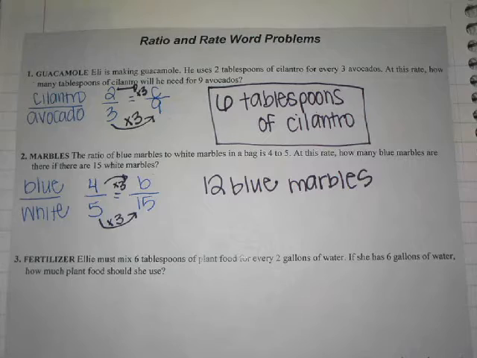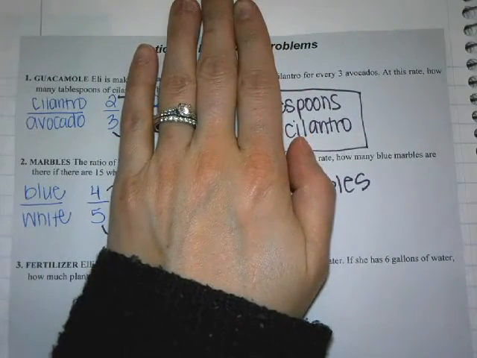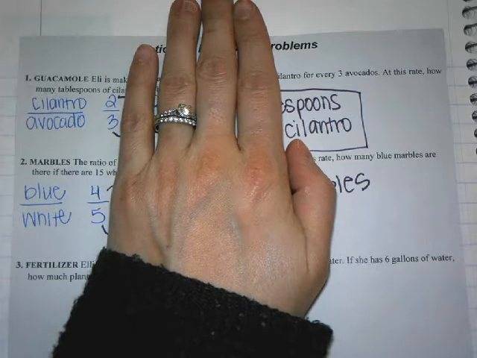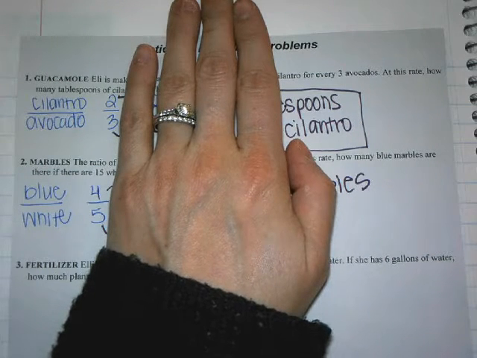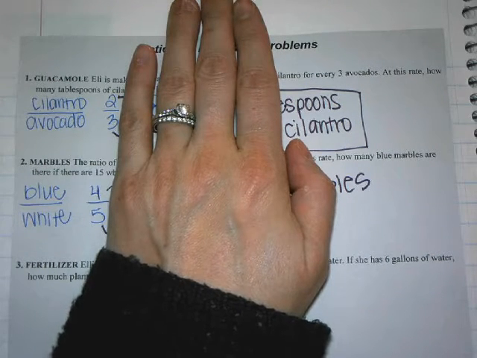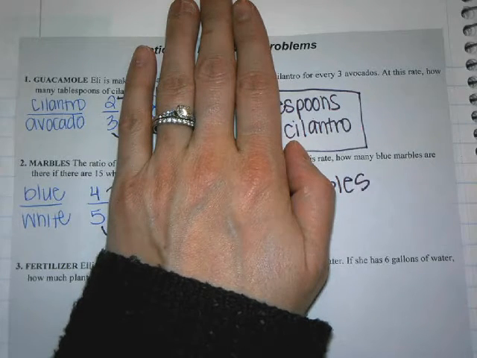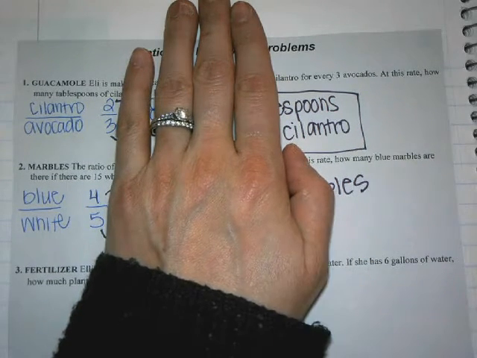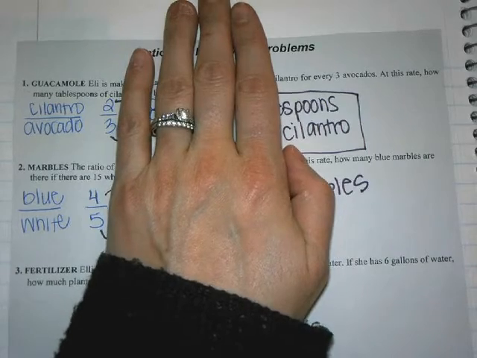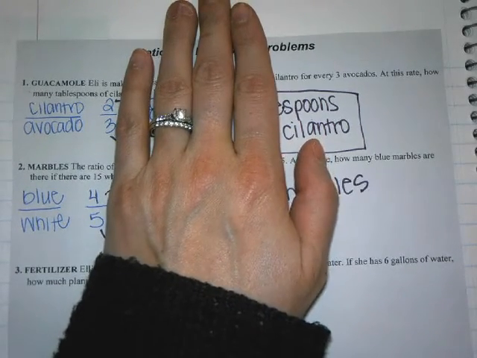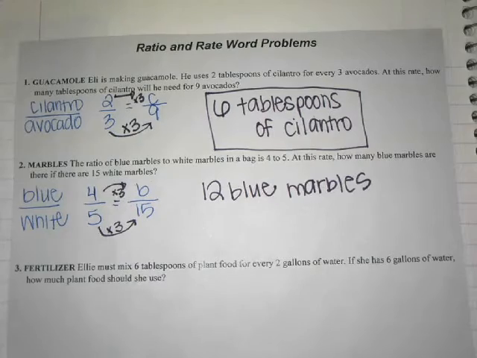I say that those are easy problems because what do you notice about these 2 fractions? They are in what form? So easy problems are typically in simplest form. Harder problems are typically not in simplest form. Does that make sense? So if a ratio is not in simplest form, what do you think the first thing you should do is? Put it in simplest form. Make your life easier. So let's go do number 3.